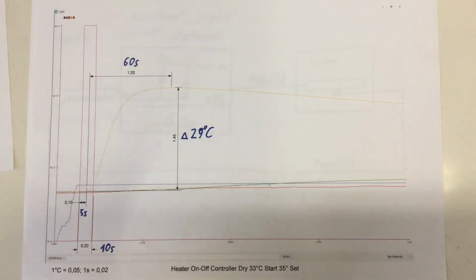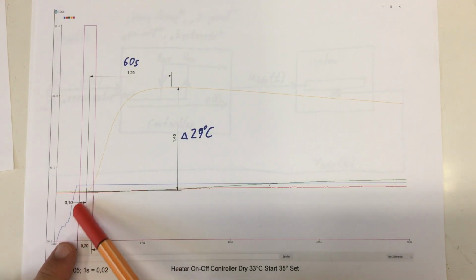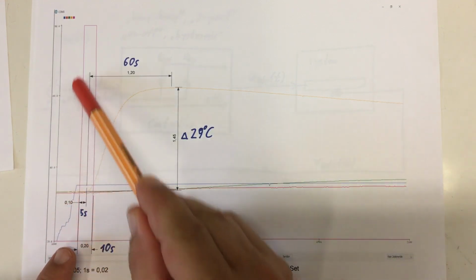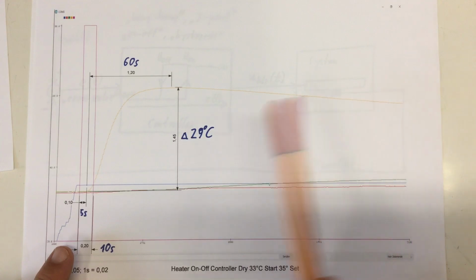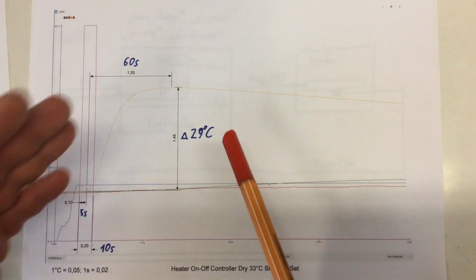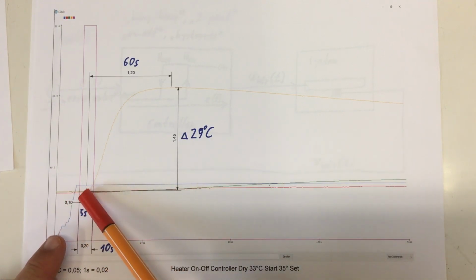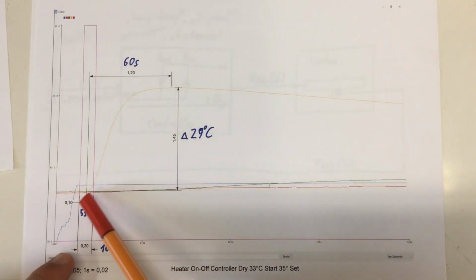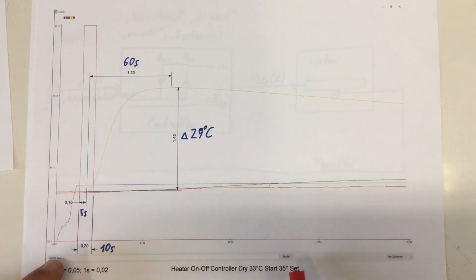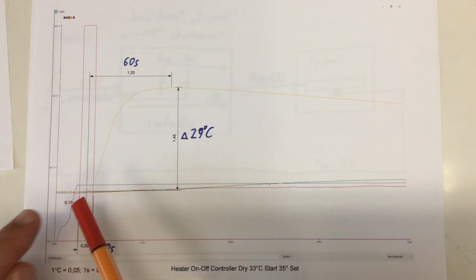Looking at the data of our first run, the initial thing we noticed is that for approximately 5 seconds after the heater switched on, nothing happened with the temperature of our heating element, or better, the sensor attached to our heating element. And only after 5 seconds, the temperature of that sensor started to rise. And it reached our set temperature of 35 degrees 5 seconds later. So in total, the heater was on for 10 seconds.